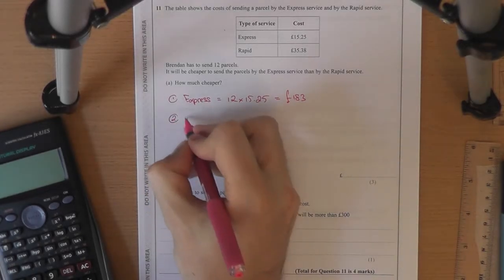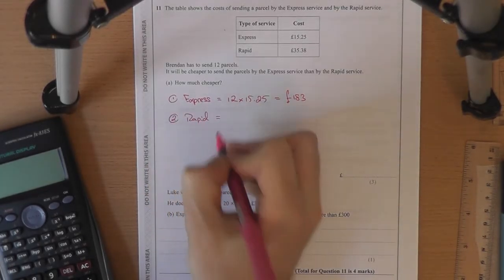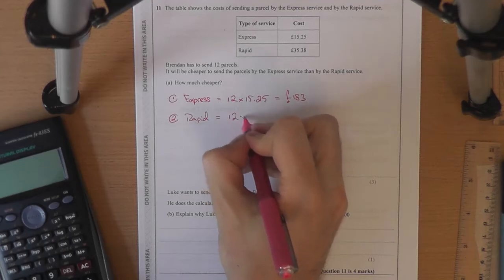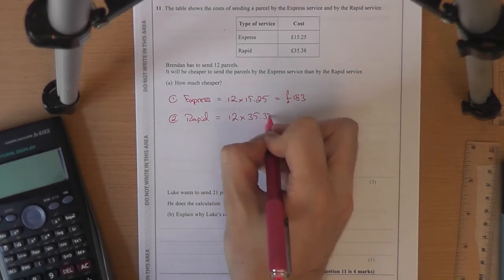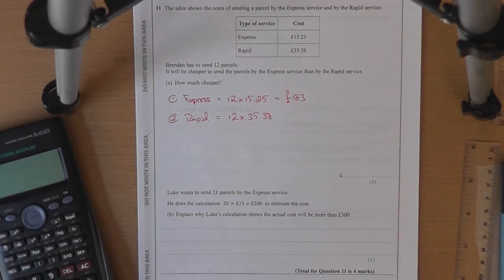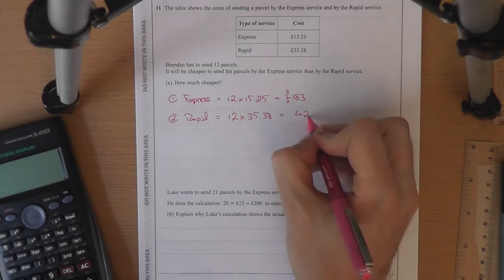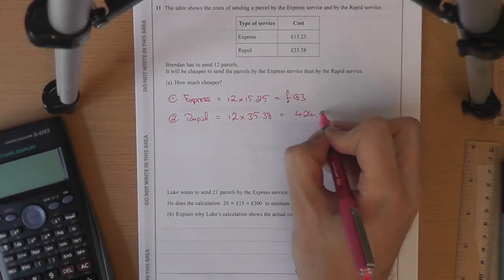Step 2 then, the rapid service. 12 lots of £35.38. One parcel is £35.38, so 12 parcels will be 12 times that. We're going to put that in our calculator and we're going to find that that comes to £424.56.